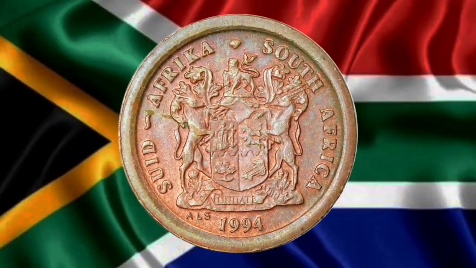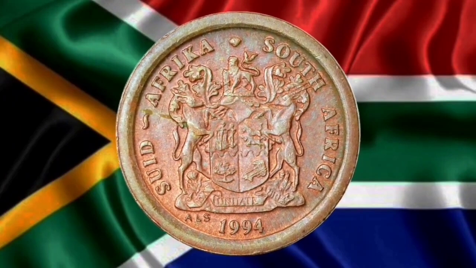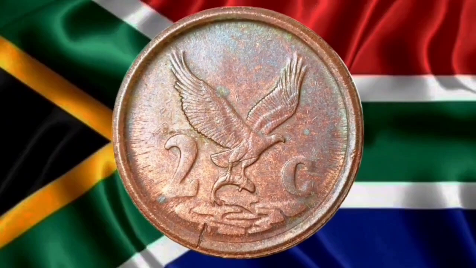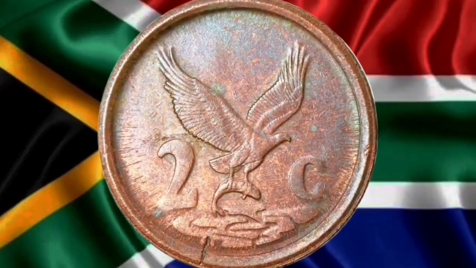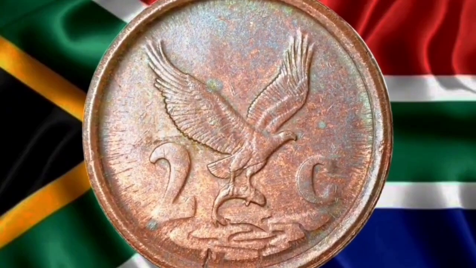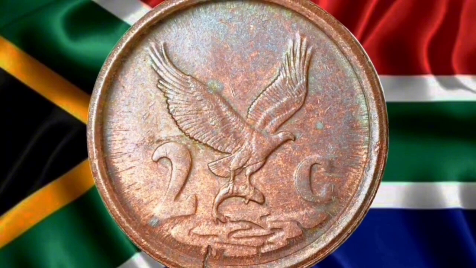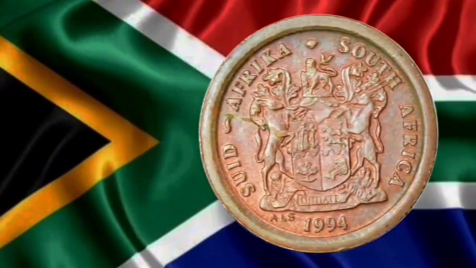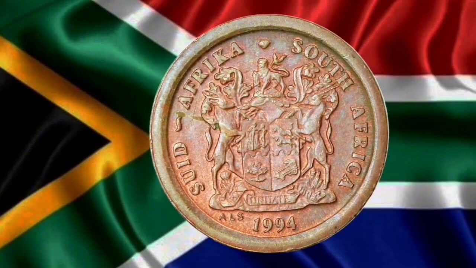It's also important to be aware of fakes and replicas. With high values come high risks. If you believe you have a rare piece, always consult with certified coin dealers or auction houses for a proper assessment. As South Africa continues to grow and evolve, so does the interest in its historical artifacts, including its coins.